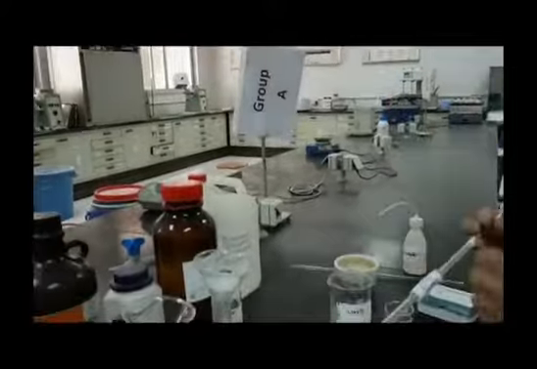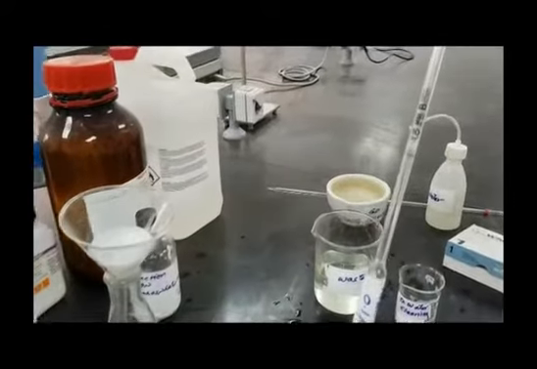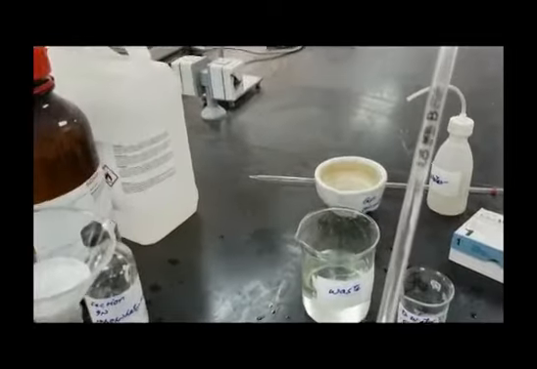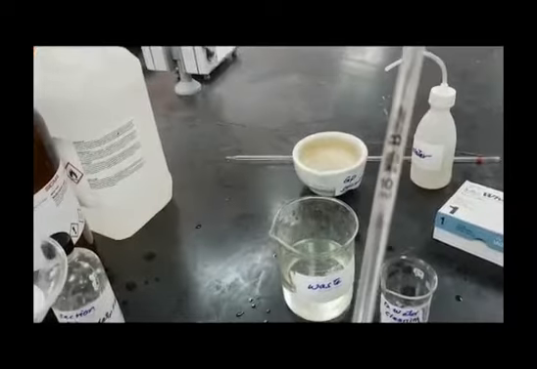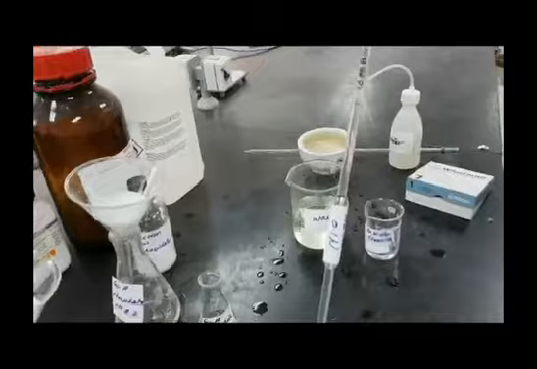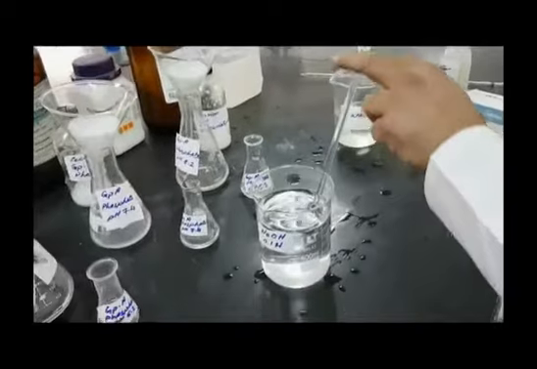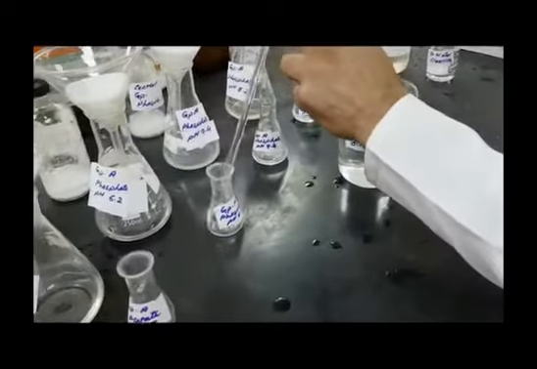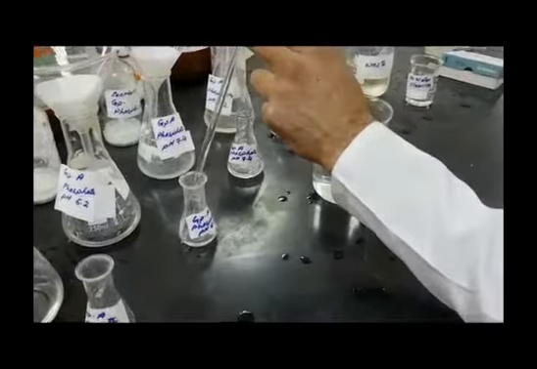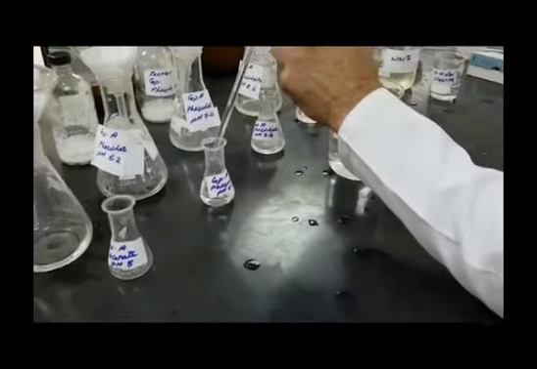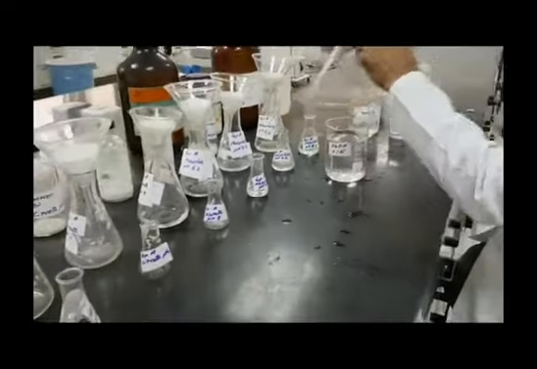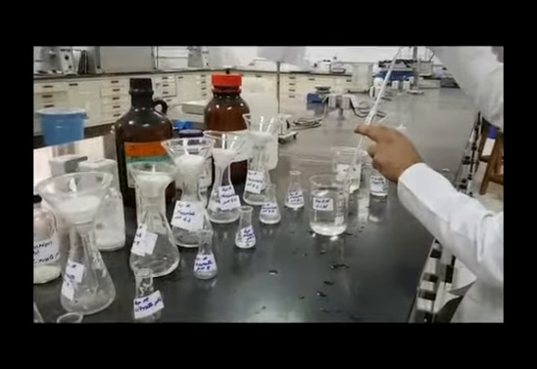Here the dilution factor will be 2. Dilution factor is equal to final volume divided by the initial sample volume. The final volume is the total volume of the diluent, sodium hydroxide, and the sample itself.